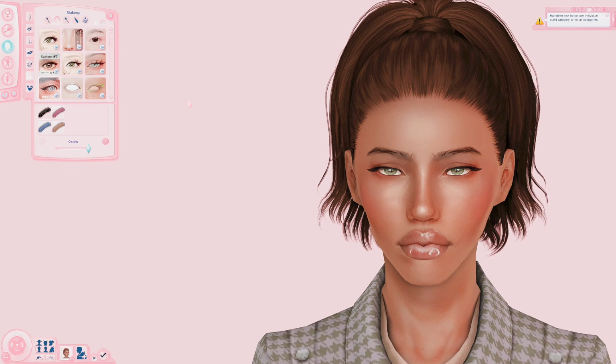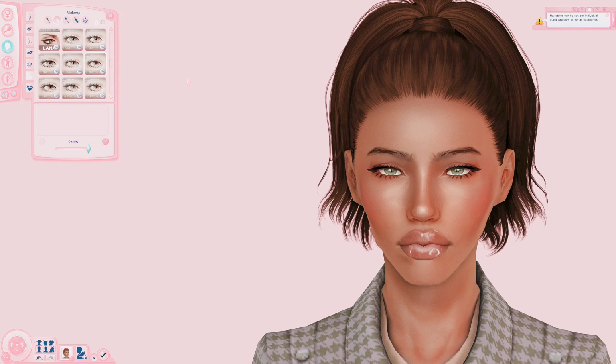And then moving on to the eyeliner, I love to use this eyeliner. This is the only eyeliner I ever use. It is just so pretty to me. I love it so much. And then I use eyelashes from S Club. So I honestly pretty much always pick these because these are so pretty to me. And yeah, I'll usually go with that.